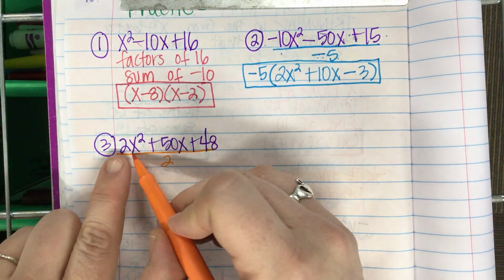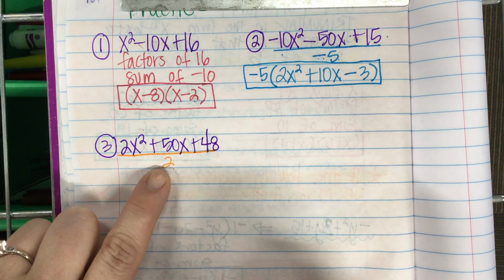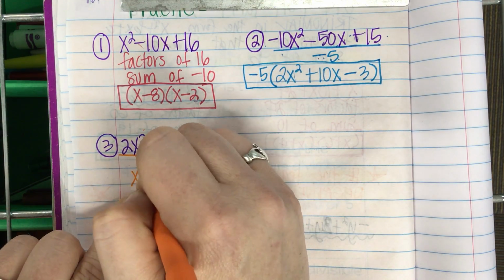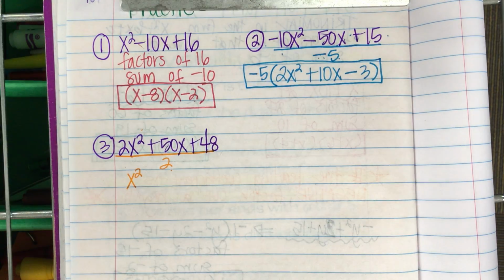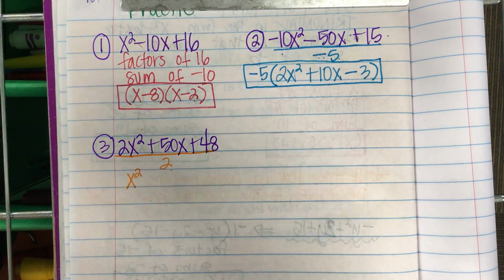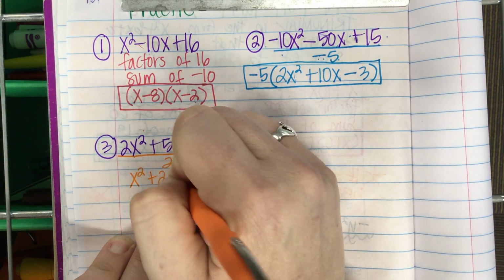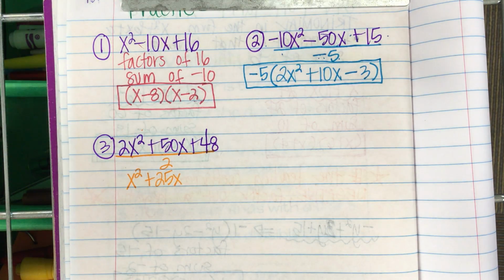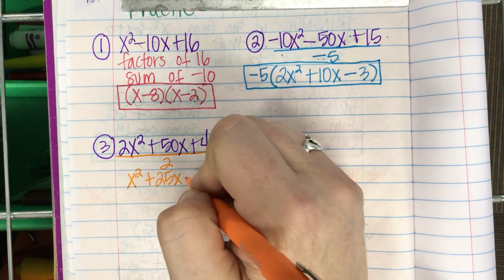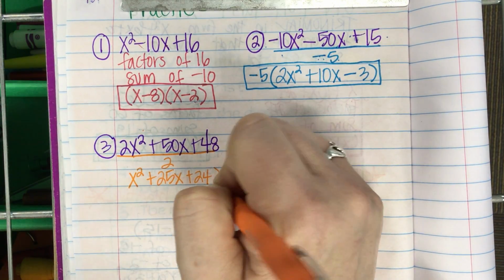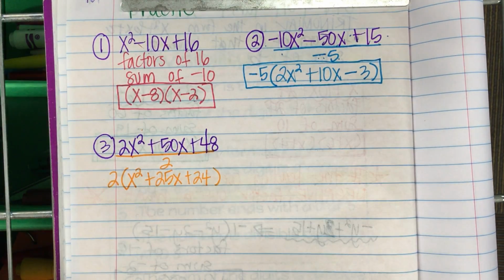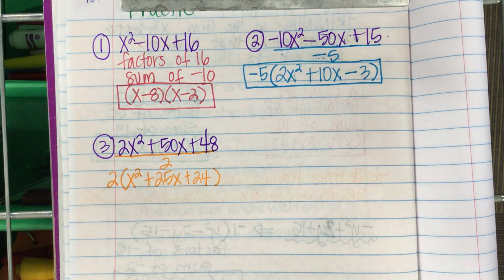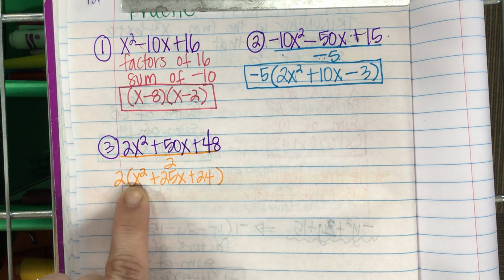2x squared divided by 2 is x squared. 50x divided by 2 is plus 25x. And 48 divided by 2 is positive 24. Put my greatest common factor in front. It is in the type of form that I can factor.